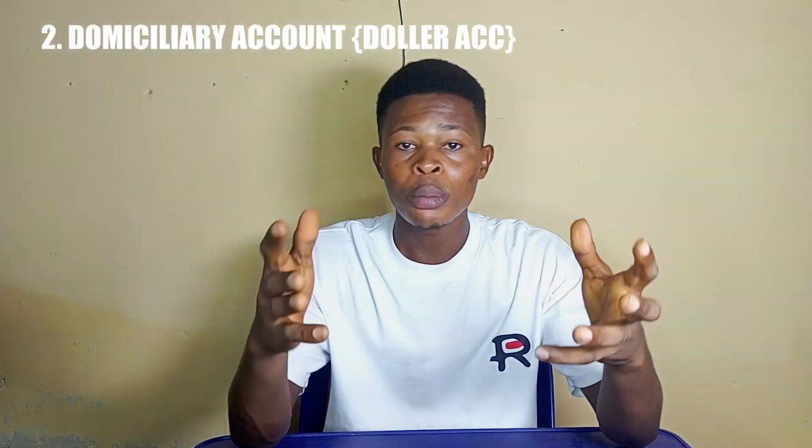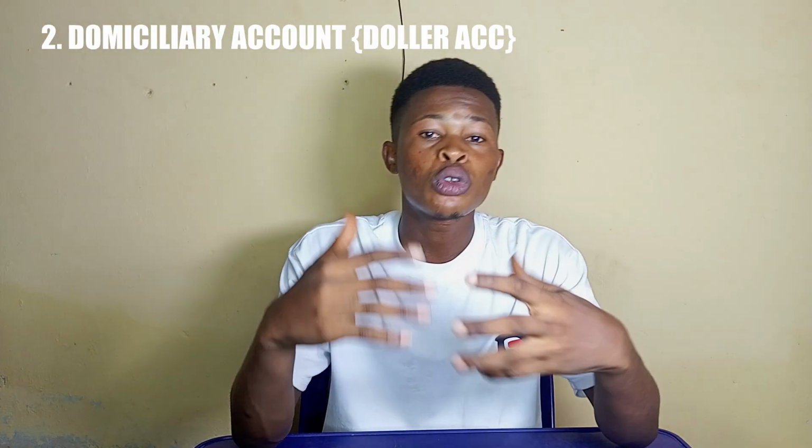So the first item on the list is your TIN, that is your tax identification number. For you to get this, just walk into any local government office of your choice and ask them for tax identification number, and they are going to issue it for you. And the second thing is your domiciliary account. Yes, that is your dollar account.